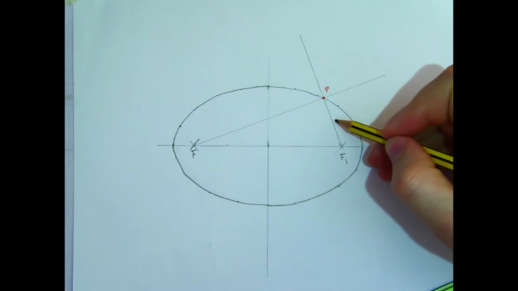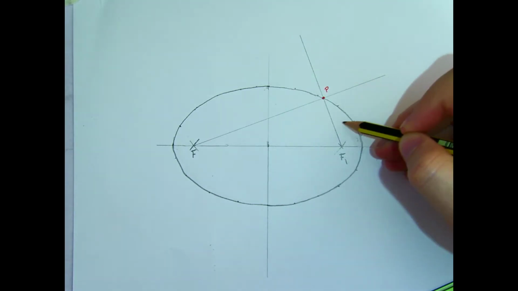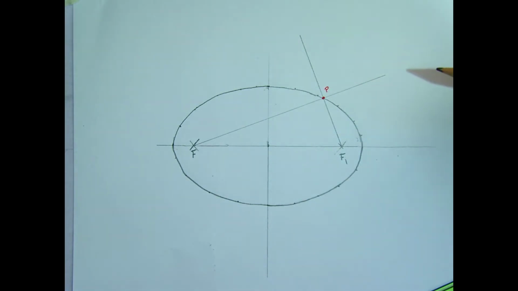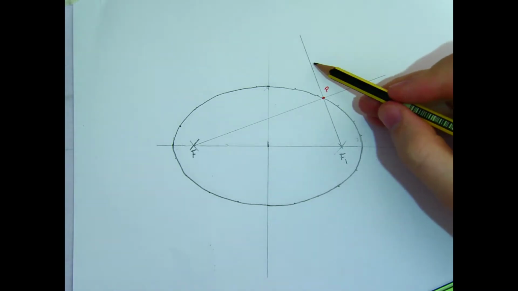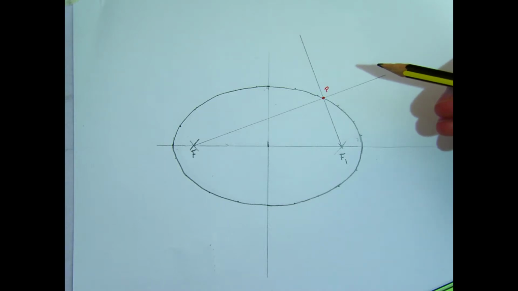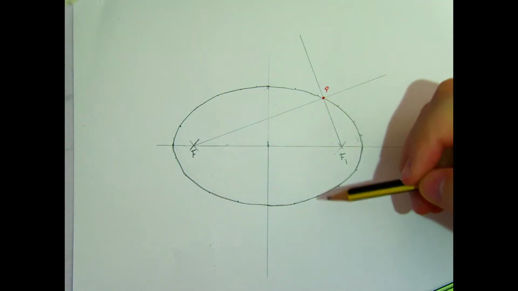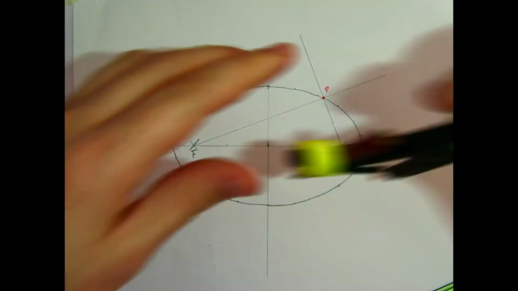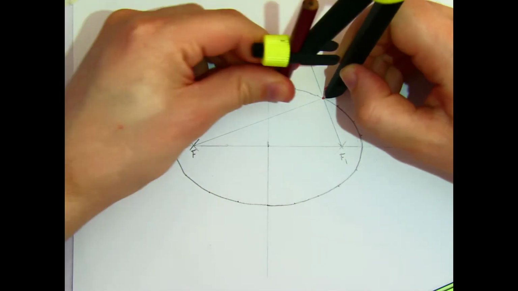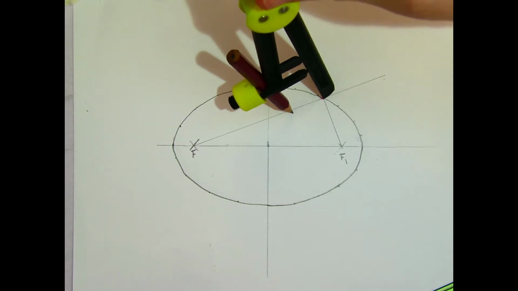If I bisect this angle here or here, so 1 or 2, it'll give me my tangent. If I bisect this line or this line, it gives me the normal to the tangent, the normal being a line perpendicular to the tangent at the point of contact, P being the point of contact. So I'm going to bisect one of these angles out here. Look at the earlier video if you need a refresher on how you bisect an angle.